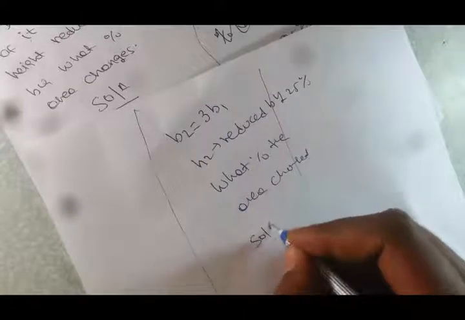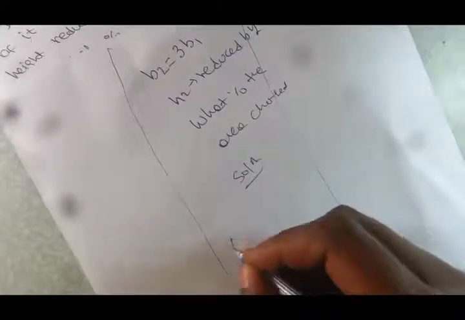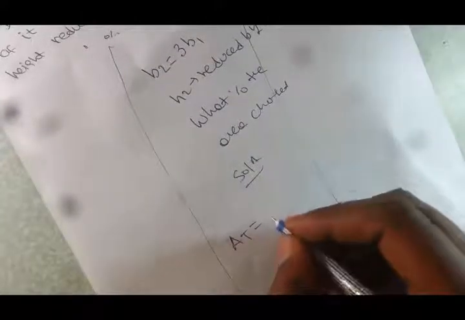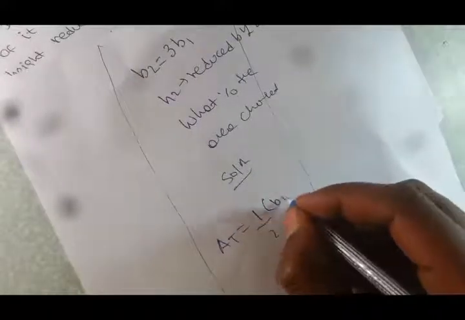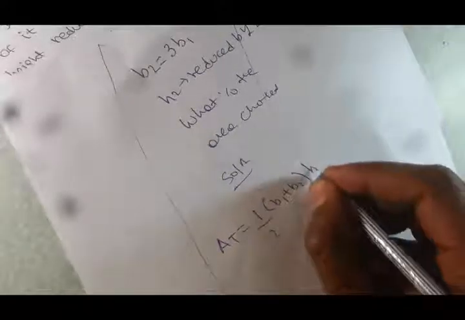Solution. We know that the area of a trapezium is equal to 1 over 2 times (B1 plus B2) times H1.